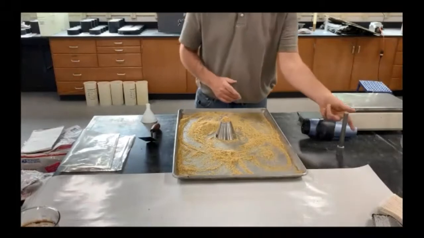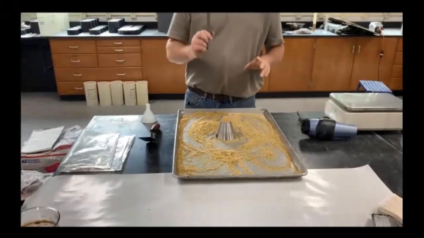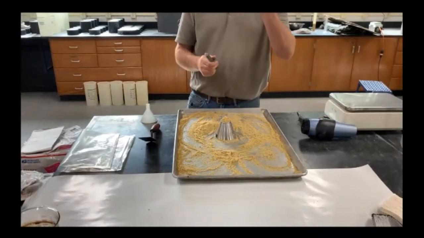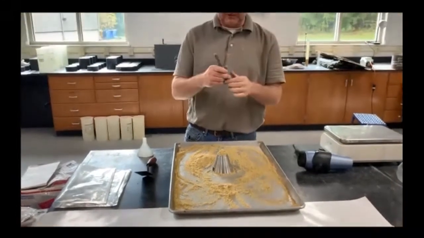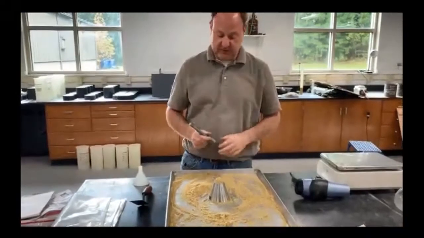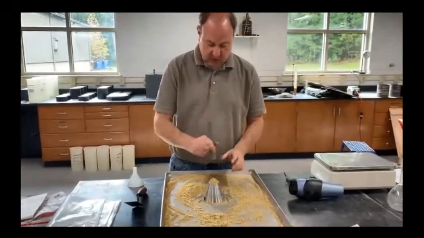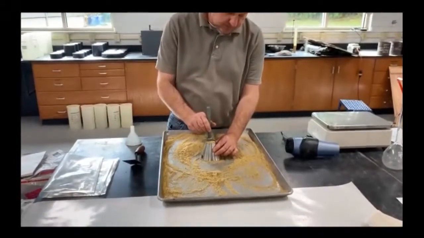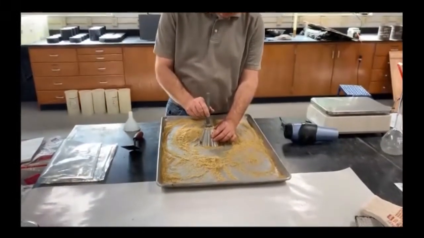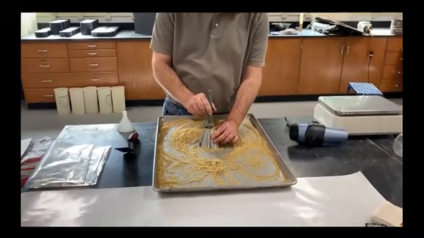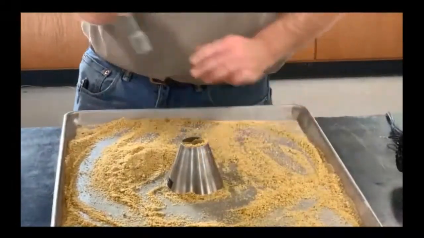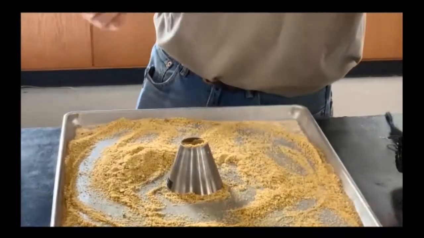So that's what we're looking for. So this is the tamp. We have to do 25 tamps on this material, and it's very small increments that you move it. The specification says it's a 5 millimeter drop. And we'll go around the outside as we do this. So that's 25. And now I will remove my cone.